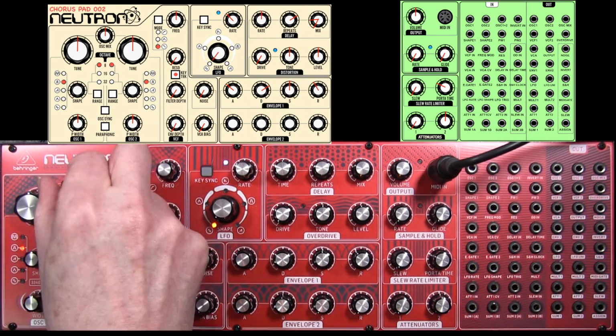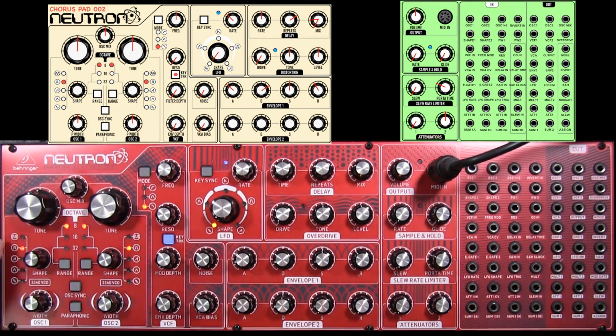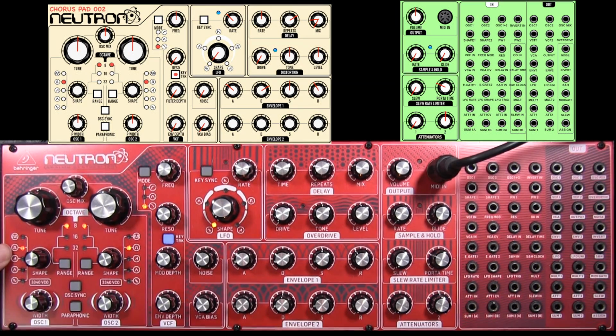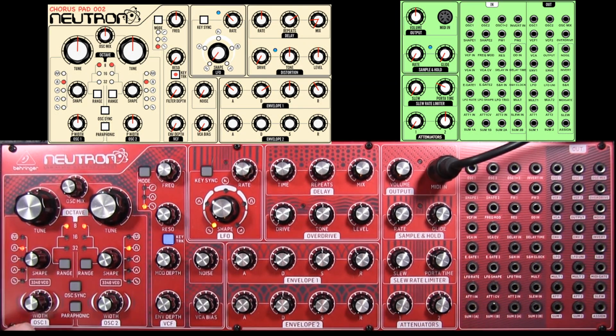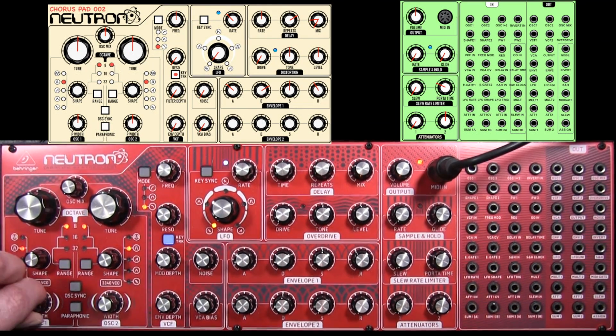Now oscillator 1, if I just select that for the moment, we've got a pulse wave here. At the moment it's square, but we've got manual control over the pulse width here. So I'm going to turn this down for the moment, and you can hear the pulse width changing.